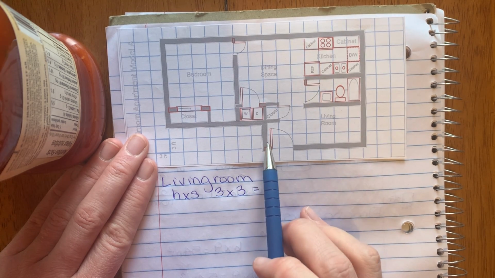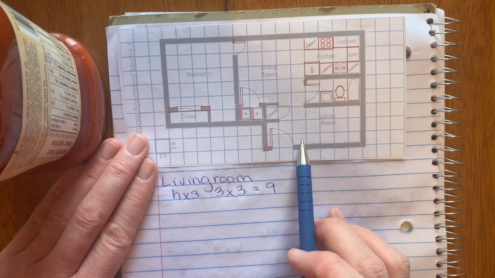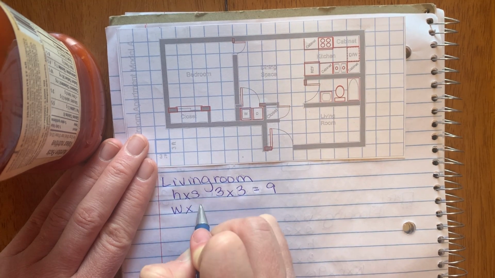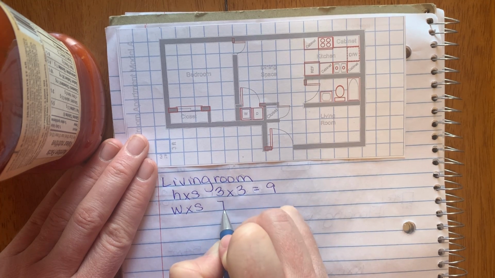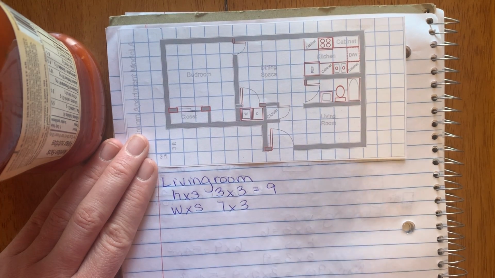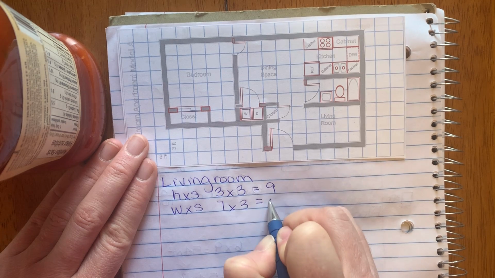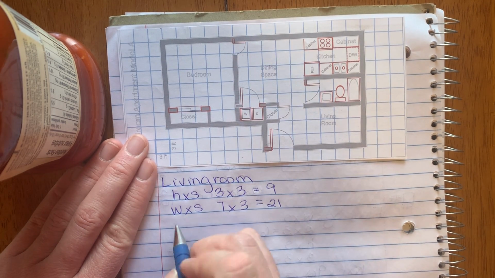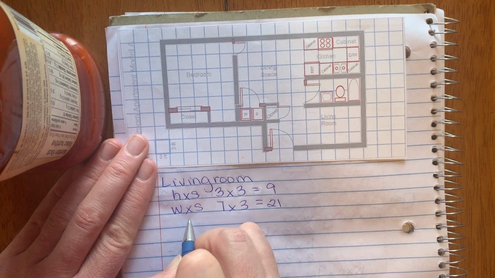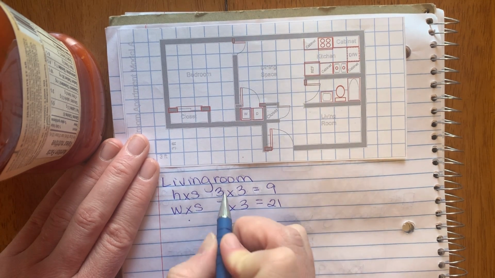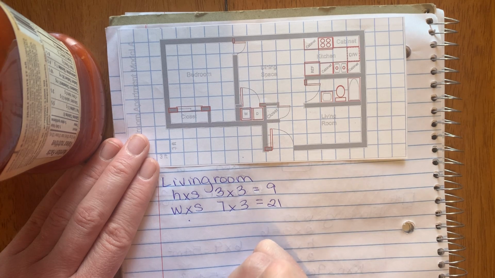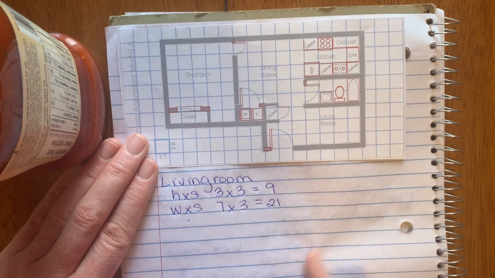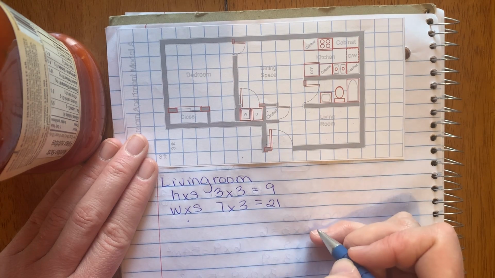All right, then we're going to count across. 1, 2, 3, 4, 5, 6, 7. So width times scale equals 7 times 3 equals 21. Okay, the other way that we can do that, remember, is we can add these two together and multiply by 9. Okay, I'm just going to keep it this way and you can go back and figure out step 2.